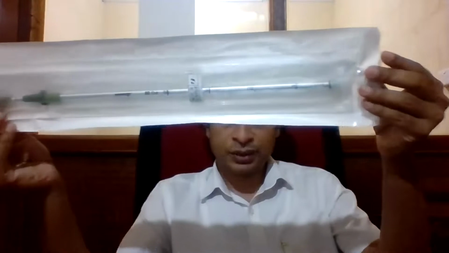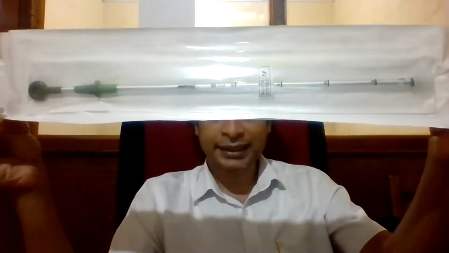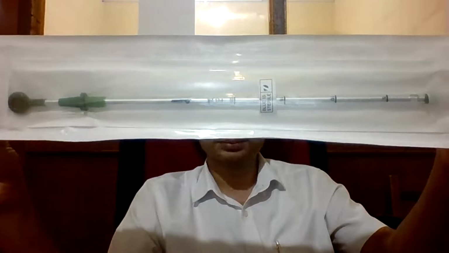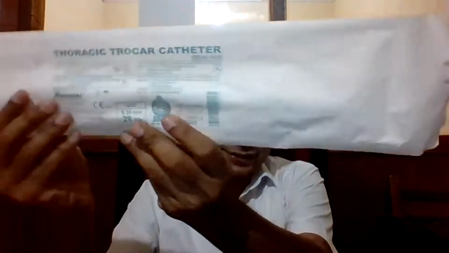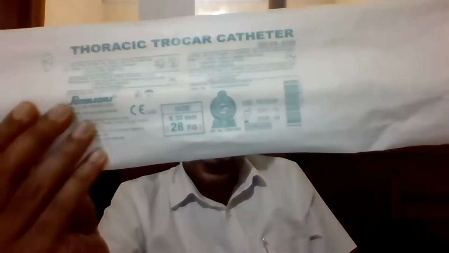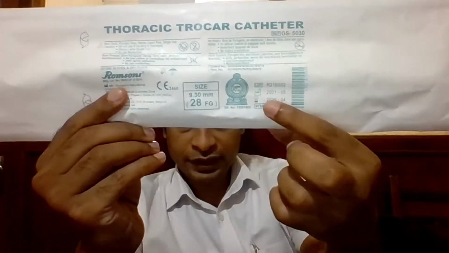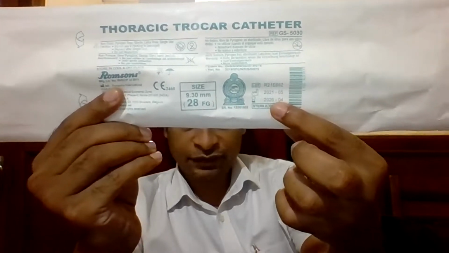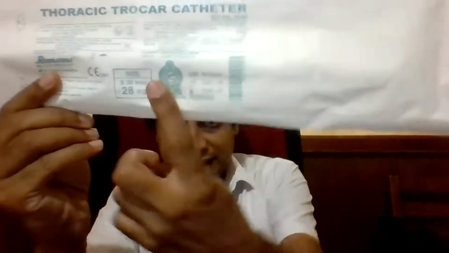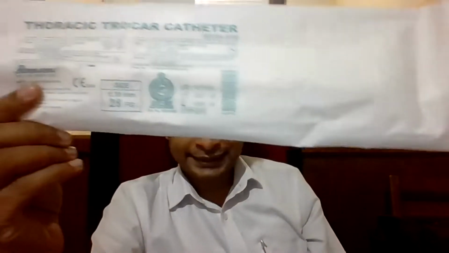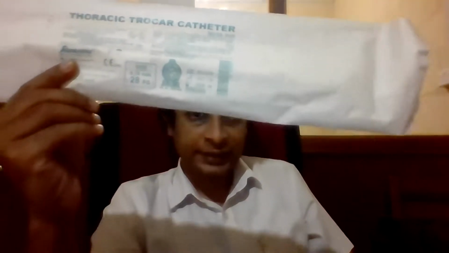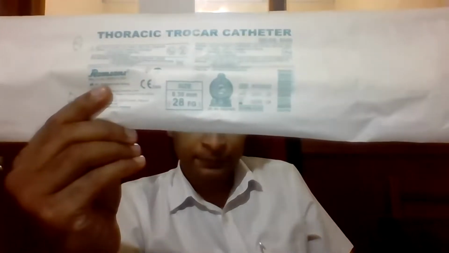What you can see here is a sterile pack that contains an intercostal tube. So you have to work out the size of these tubes when they come, and the details of the tube will be on the other side, right? The date of expiry will be over here. The date of manufacture and the date of expiry will be here. And here you will see the size of the tube. It says 28 FG. Does anyone know what FG means?